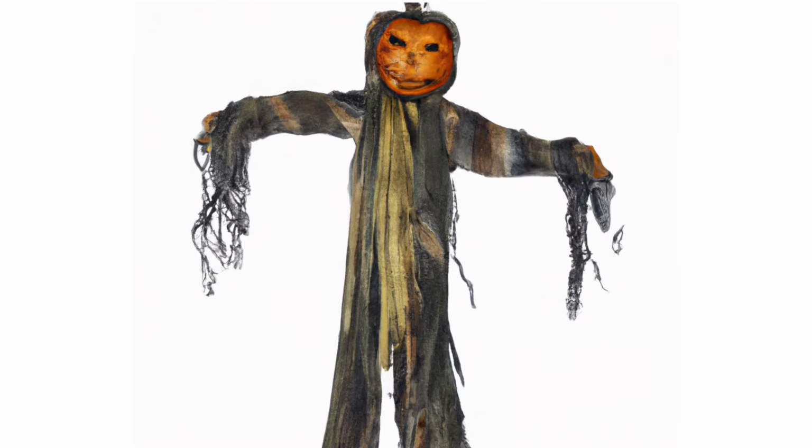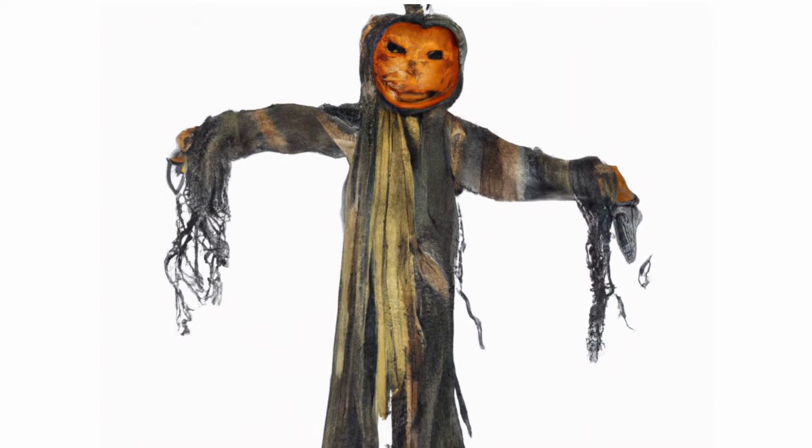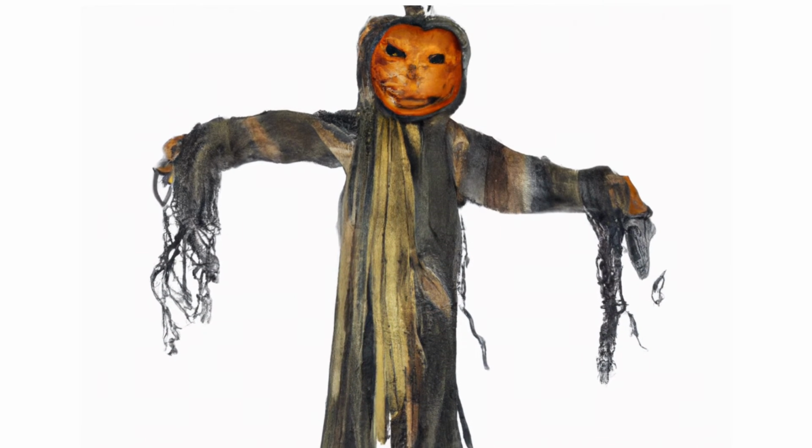Here's the final variation we have for Pumpkin Patch Prowler, and I think this one is probably my least favorite. I don't like the pumpkin face here, it just looks off, and the body is fine, I guess, it's just not too interesting. Not too much to say about this one.